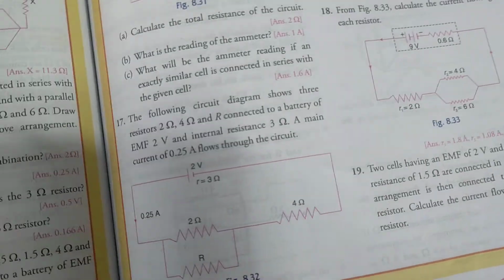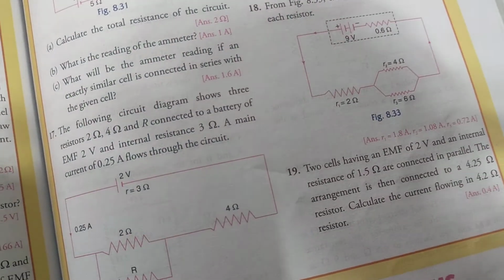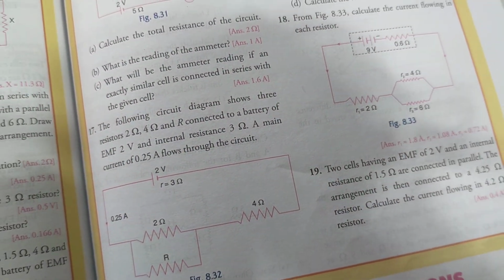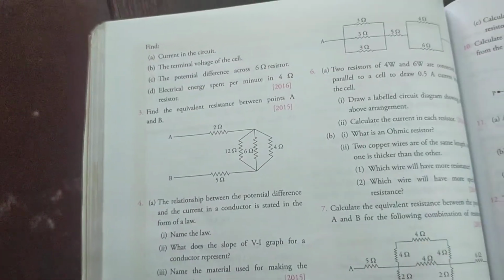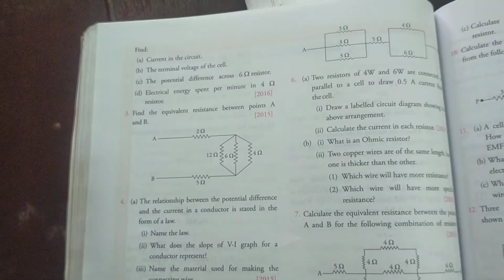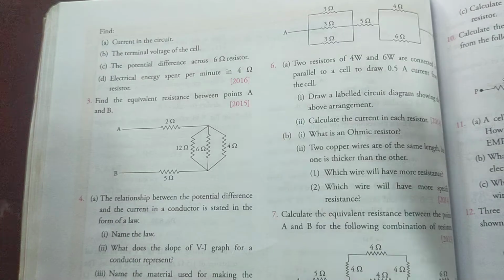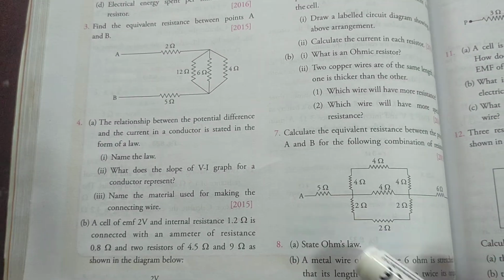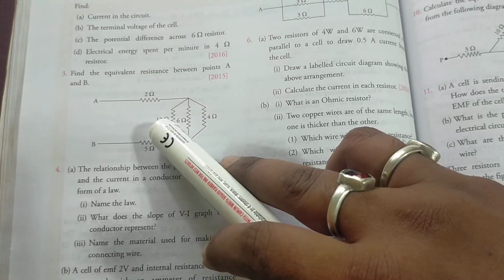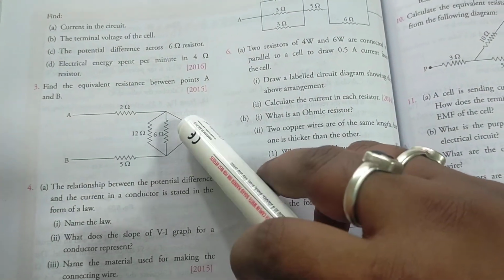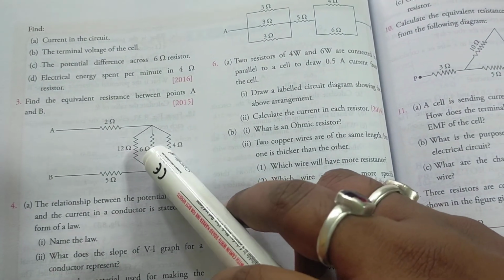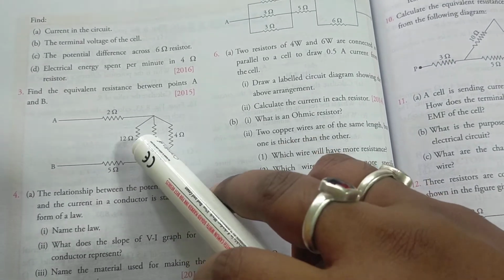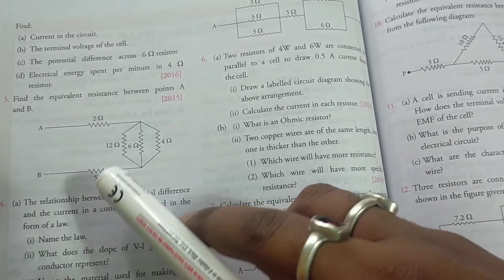If you have any problem, let me know so that I can solve these questions in my next video. Lots of questions are there in this exercise, so I have not started a new exercise today. You will try to complete these questions. You see, this type of questions are easy. First we will calculate, they are in parallel. So 1 by 4 plus 1 by 6 plus 1 by 12. Now whatever answer we get, they are in series with 2 ohm and 5 ohm.